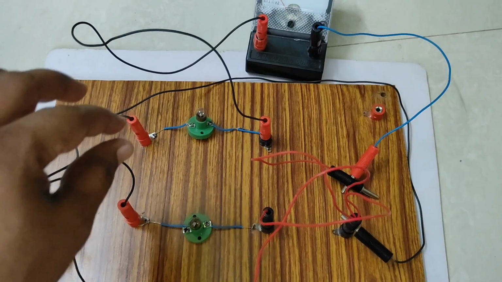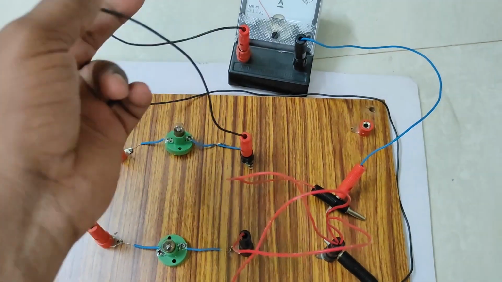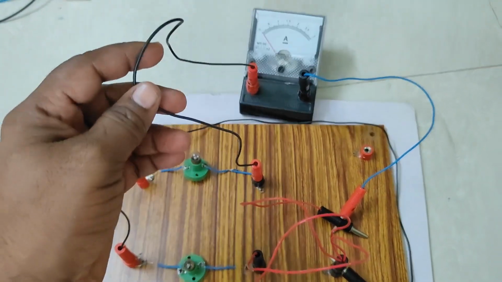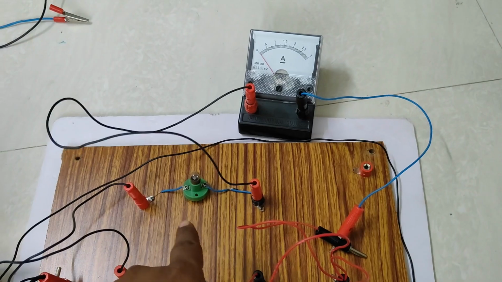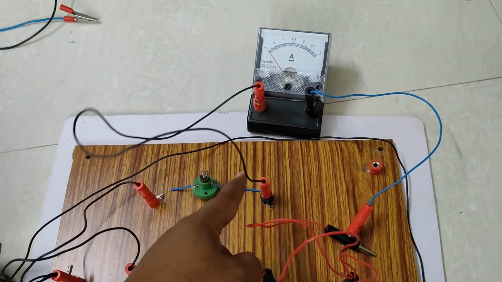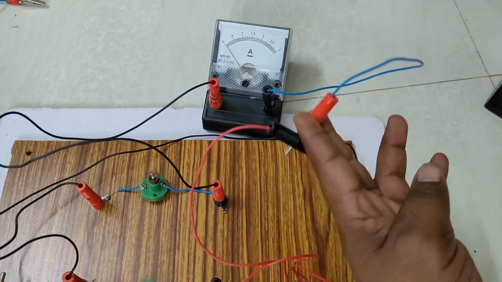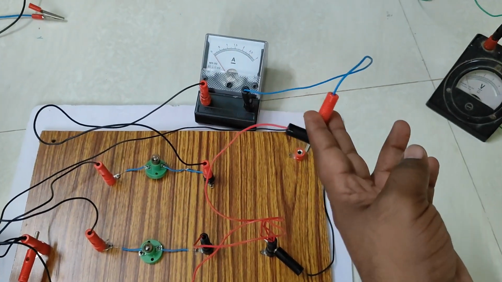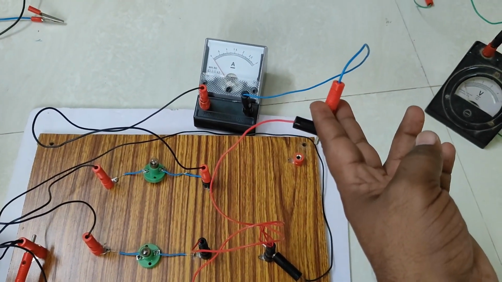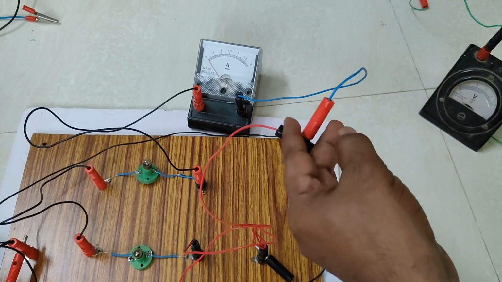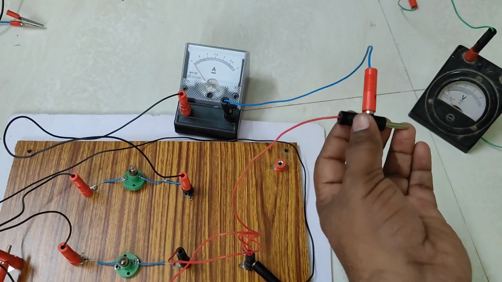See here, the positive terminal of the ammeter is connected at this end of the bulb, and the other, negative terminal of the ammeter is connected at this end.